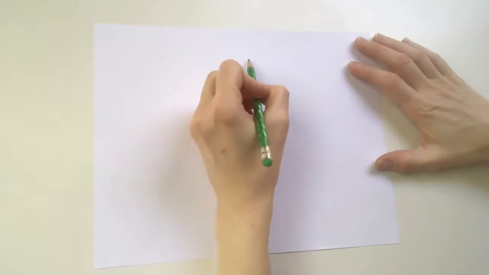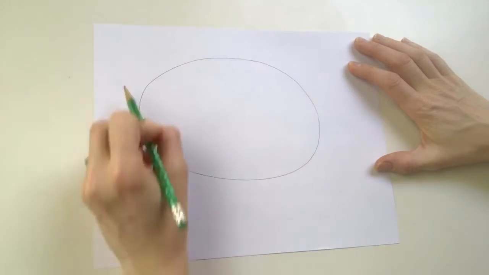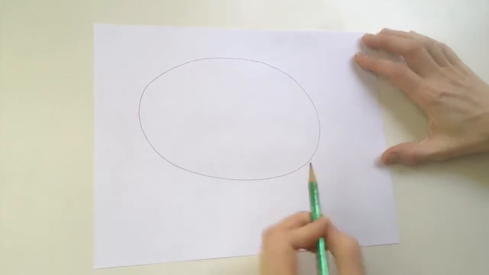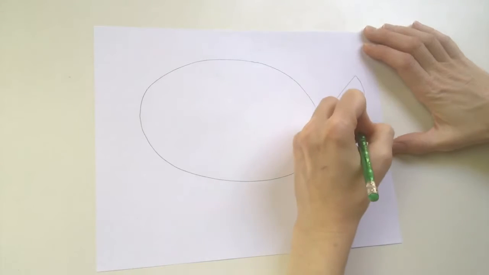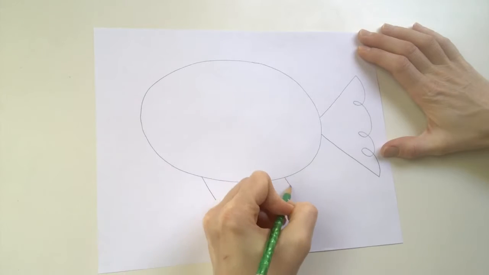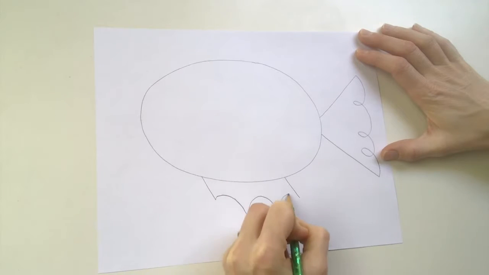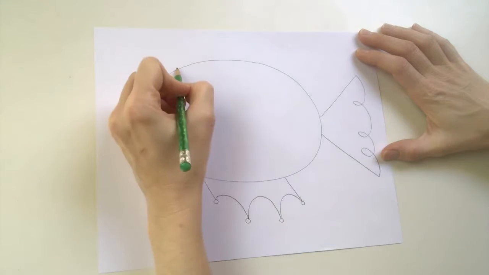To draw our fish, we're going to start with an oval in the center of our paper. We're going to leave room on all the sides so we can do fins. For the tail, I'm going to slant up and slant down and connect it with a line. To do the bottom fin, I'm doing 2 slanted lines and then connecting it with a fancier line. I'm even putting dots on the bottom of this.